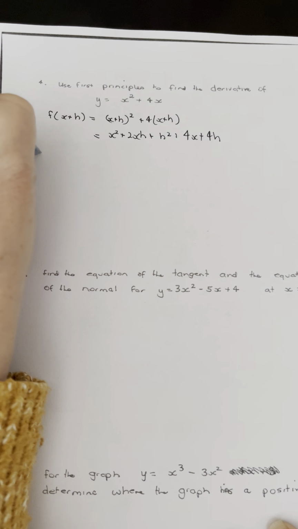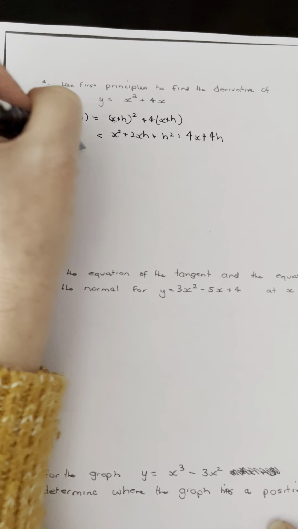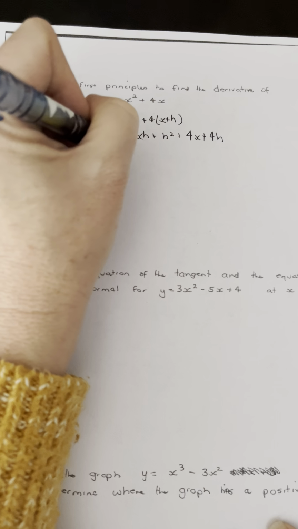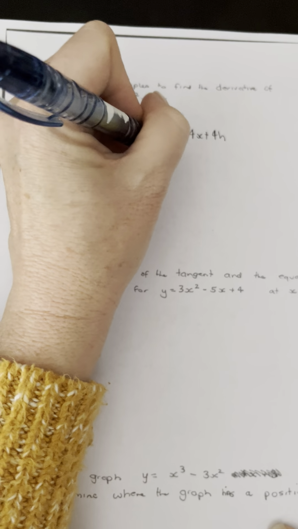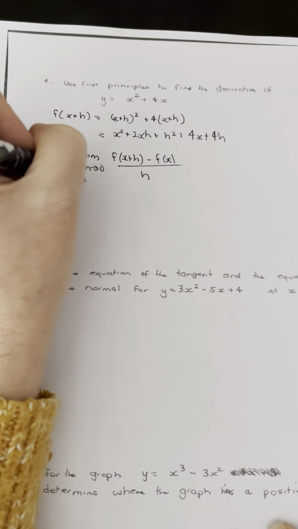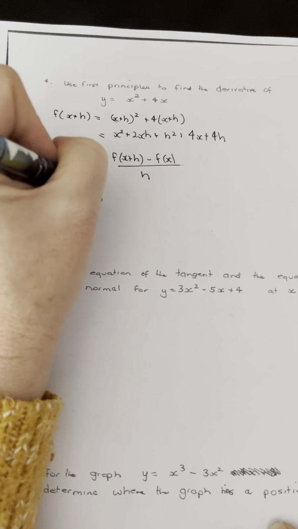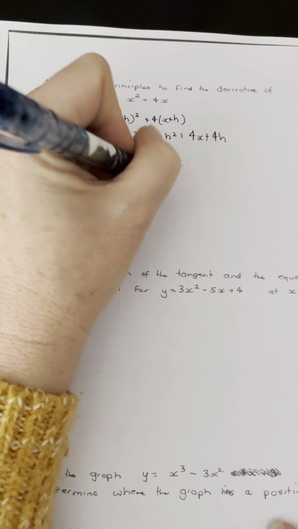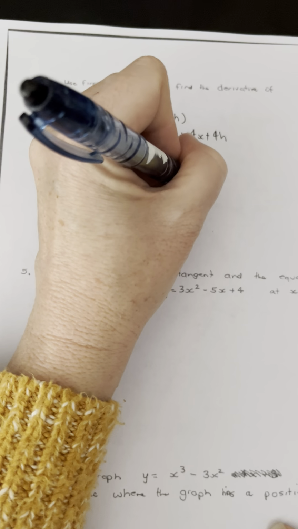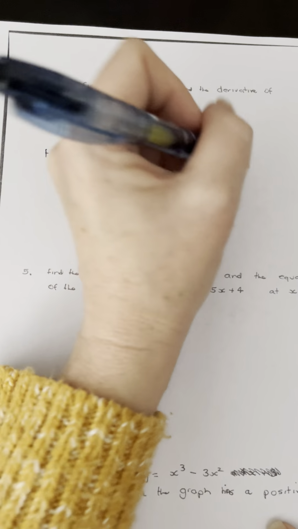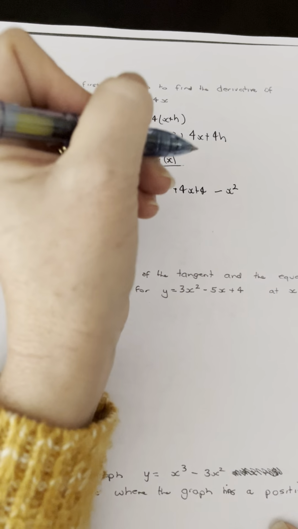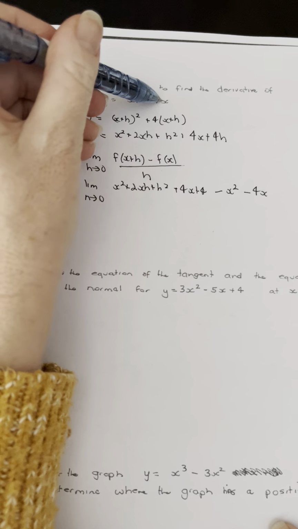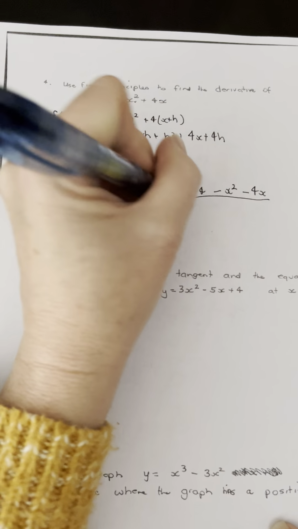And then I'm going to put that into my f dash x is equal to the limit as h approaches 0 of f of x plus h minus f of x over h. So I've got the limit as h approaches 0 of x squared plus 2xh plus h squared plus 4x plus 4h, and I'm subtracting x squared, and I'm just going to do this in one go and write minus 4x because I'm subtracting the x squared, I'm subtracting the 4x, over h.